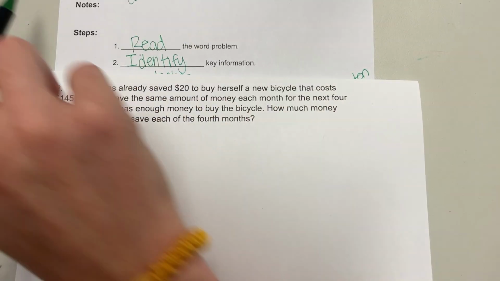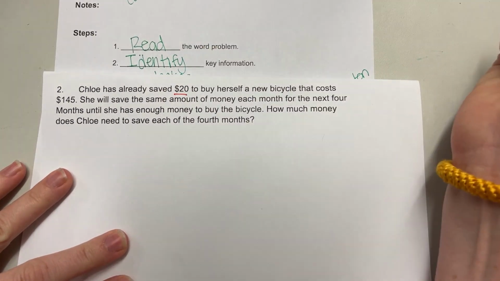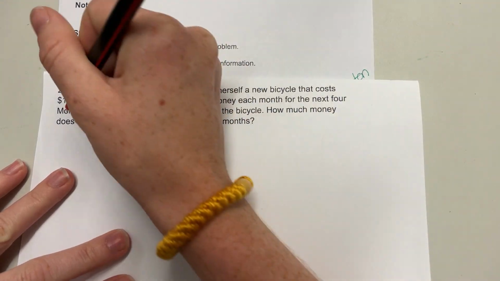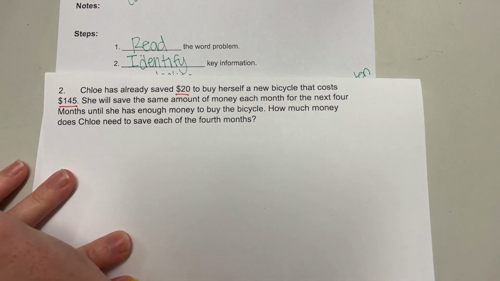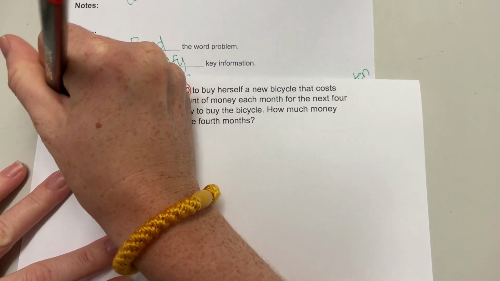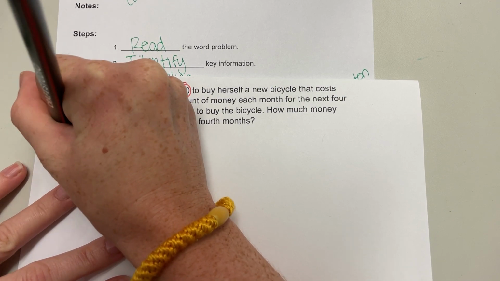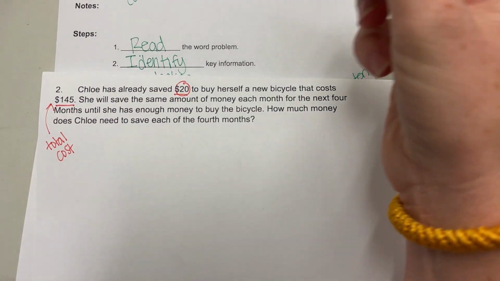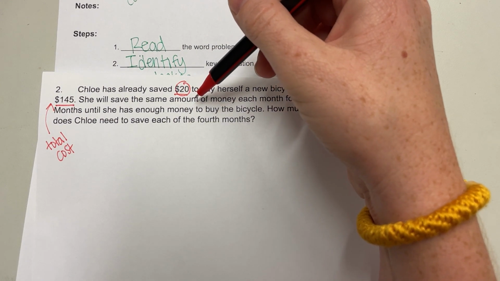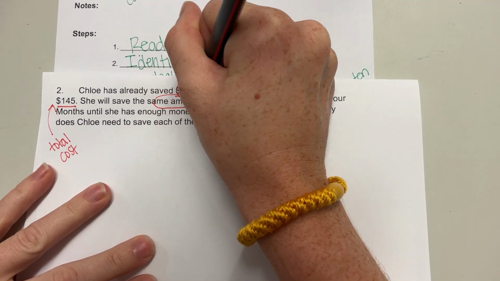So she has $20 saved. Okay, the bicycle costs, this is how much she has already. This is the total cost of the bicycle. She will save the same amount. So the same amount, that's going to be the group that she needs to have.